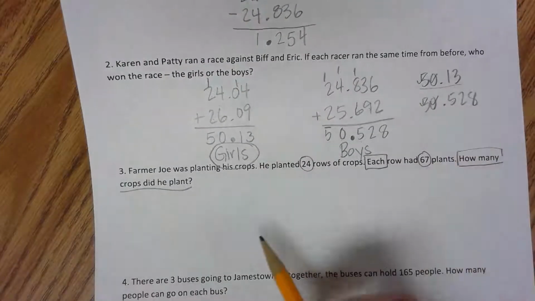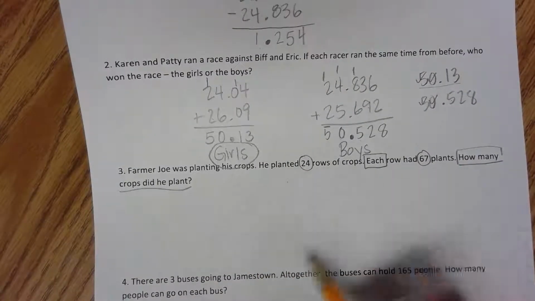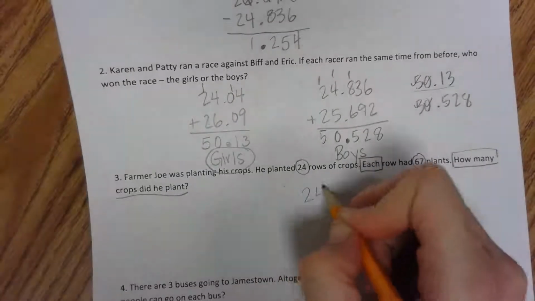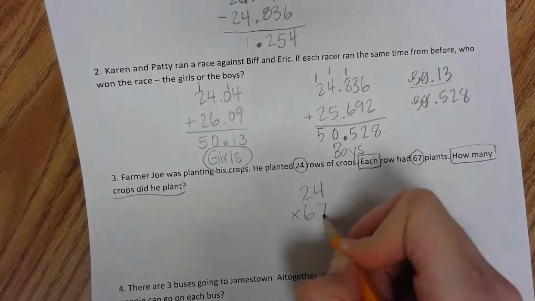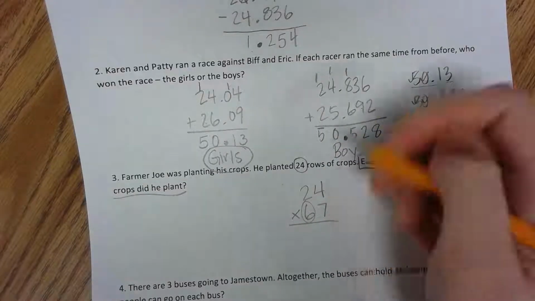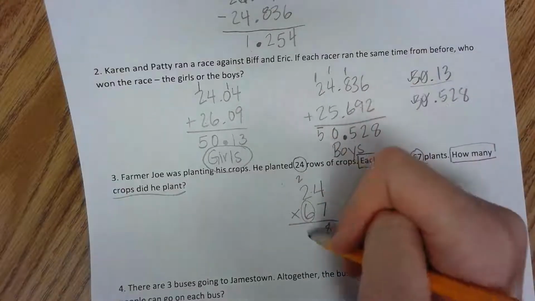Okay, and now I'm going to think about this. If I have 24 rows of 67 plants in each row, that's going to be a pretty big number. And I know I'm going to multiply. We're going to do 24 times 67. Okay, I'm going to circle my tens digit to save. 7 times 4 is 28. 7 times 2 is 14, plus 2 is 16.